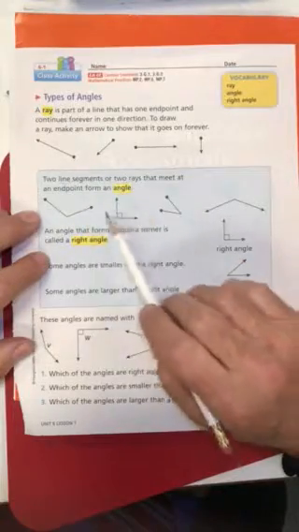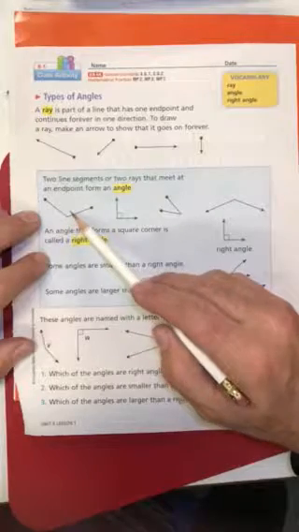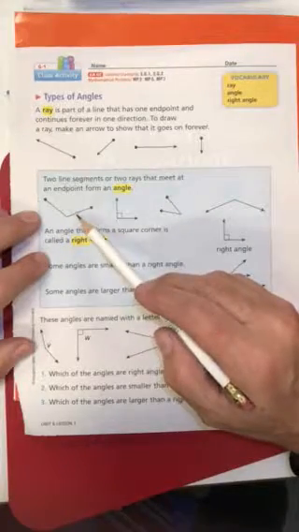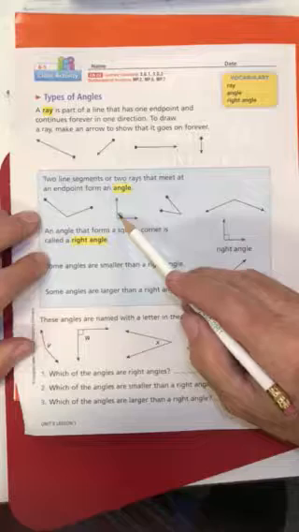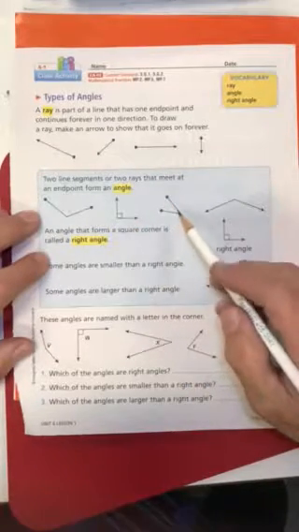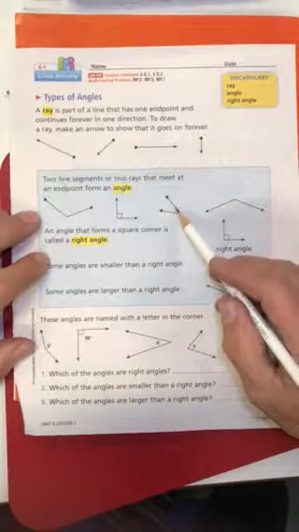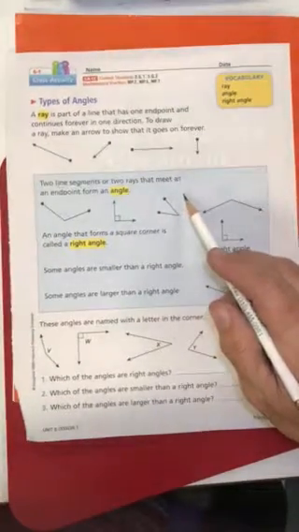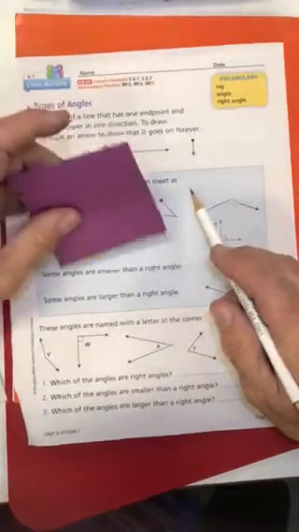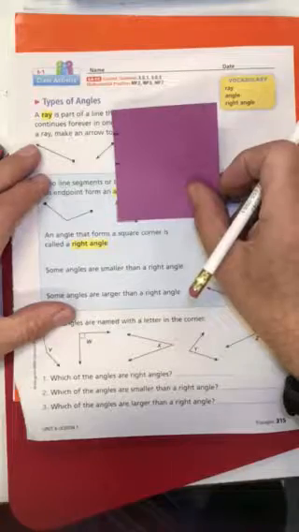There's basically three different kinds of angles. We have an angle that's greater than a right angle. We have a right angle, which is indicated with this little square in the corner. And then we have an angle that's less than a right angle. So you could see, especially if you hold a piece of paper to it, that's a right angle.